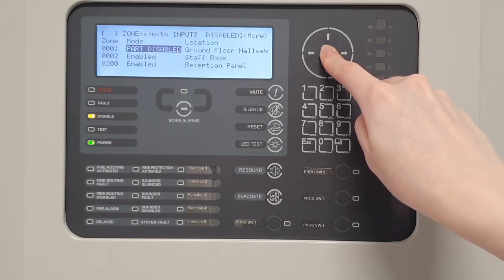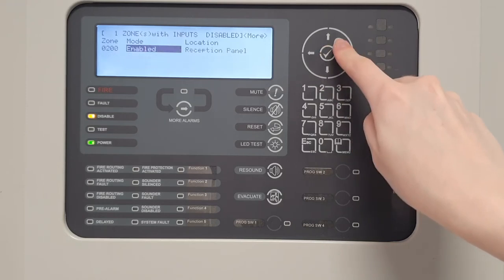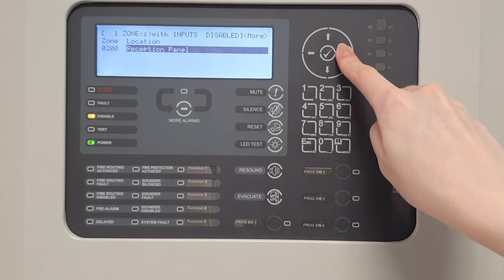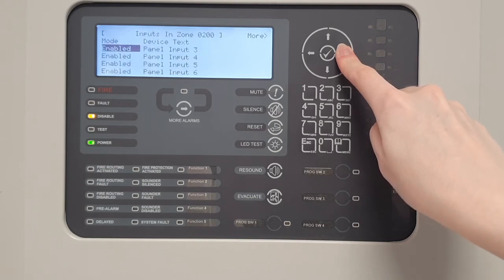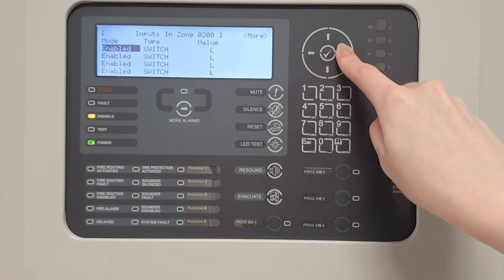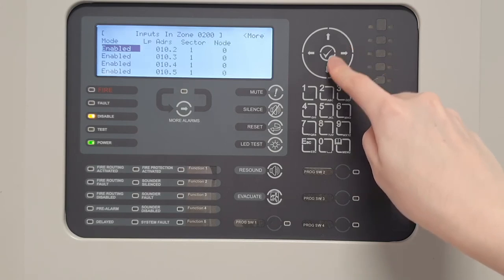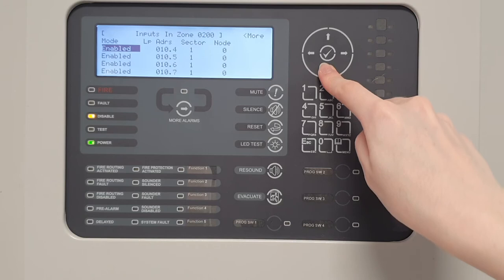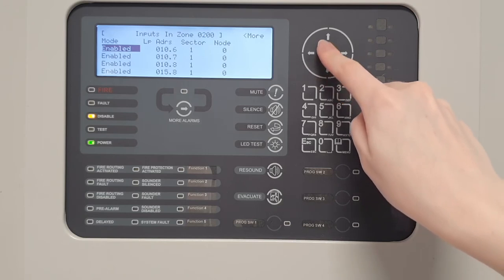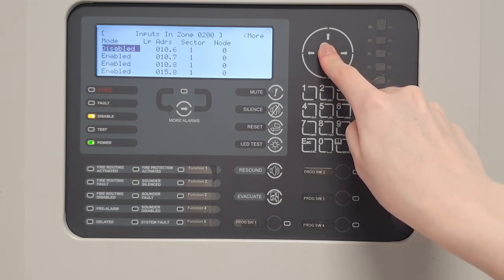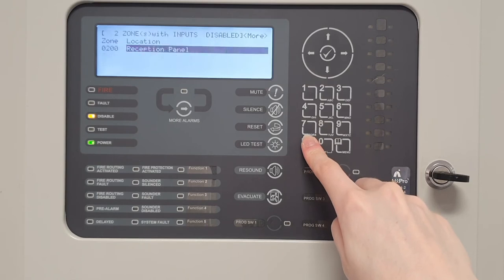A specific device can also be disabled by scrolling down to the zone which the device is in, and then scrolling across to view the devices in that zone. The device text, state, type, value, and address will be shown. Scrolling down will show more devices in that zone, then press Tick to disable the desired device. Pressing Escape will take the panel out of this menu.